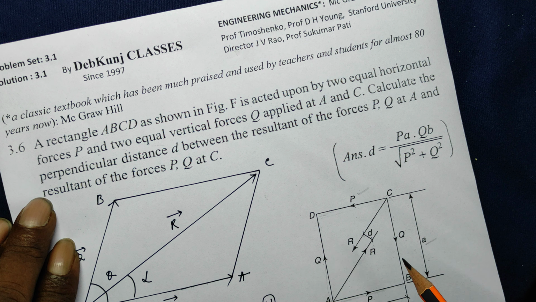Before I proceed, I must explain to you the parallelogram law of vector addition, which you did in your school days. This is a parallelogram. This side is represented by a force P, this side is represented by a force Q, and the combined effect of P and Q will be this diagonal called the resultant. If the angle between P and Q is theta and the resultant makes angle alpha with P, these two equations you must have derived in your school days: R square is equal to P square plus Q square plus 2PQ cos theta.